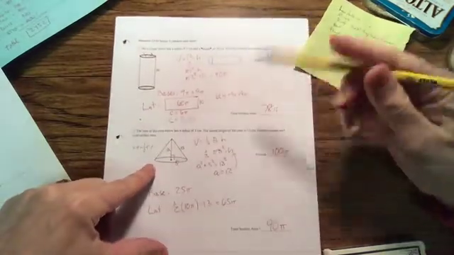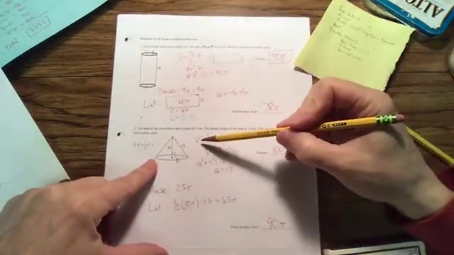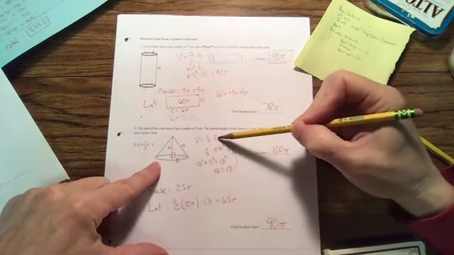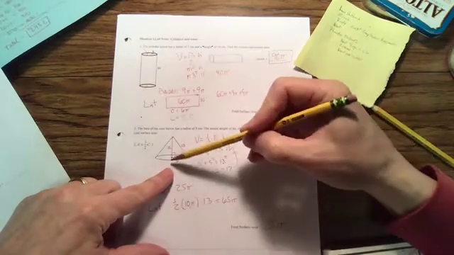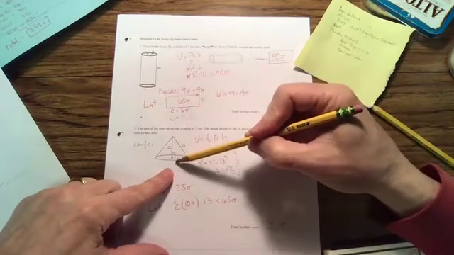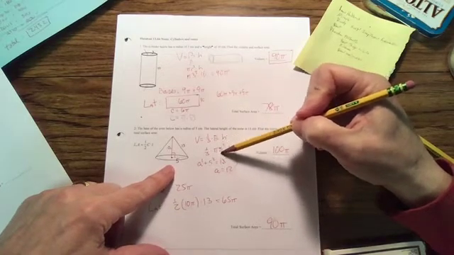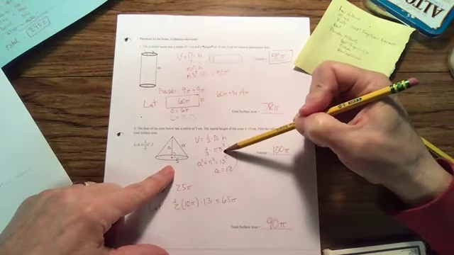For the cone, then, as I said, volume formula identical to that of a pyramid, 1/3 times base area times height. The only difference, again, the base area is not a square, it's a circle. And the base area, or the area of a circle, would be pi r squared. All right.